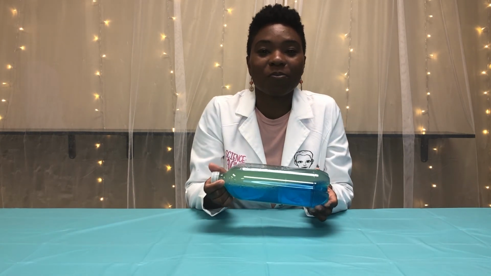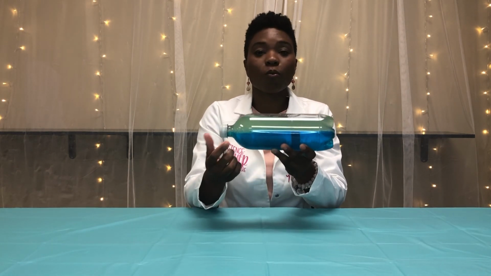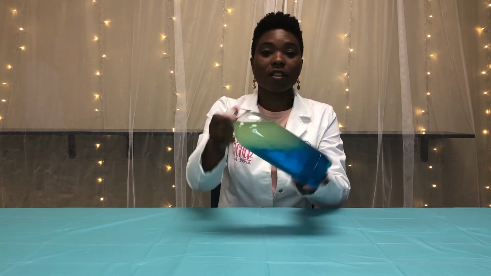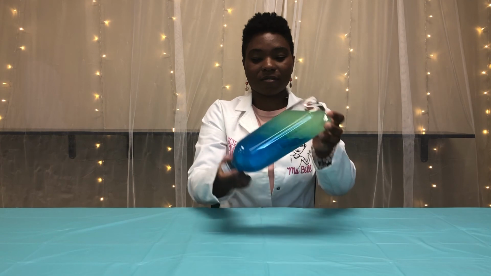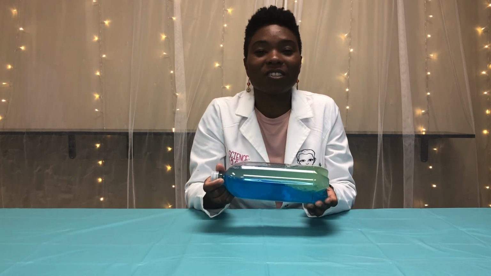Continue to play around with your model and record your observations. What do you notice about the way the waves of water are moving through the bottle? Record your observations on your chart.